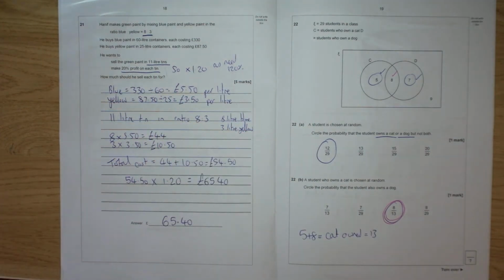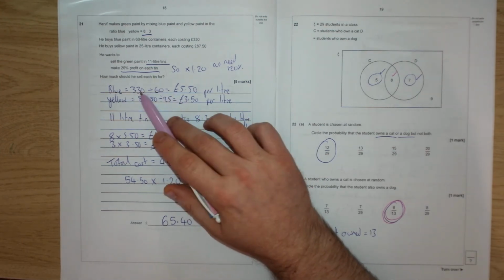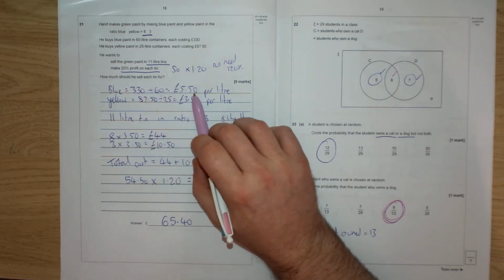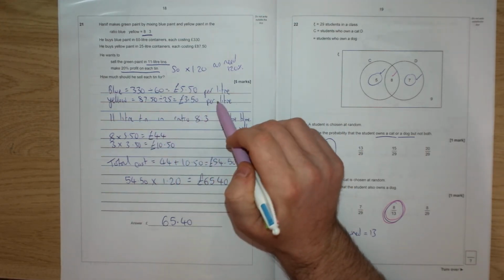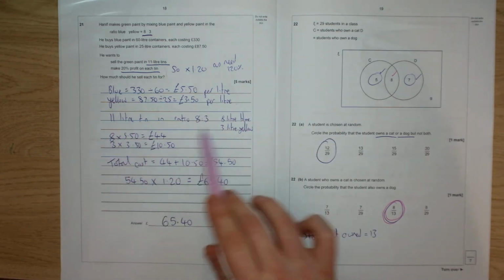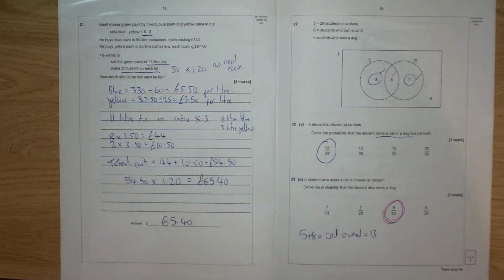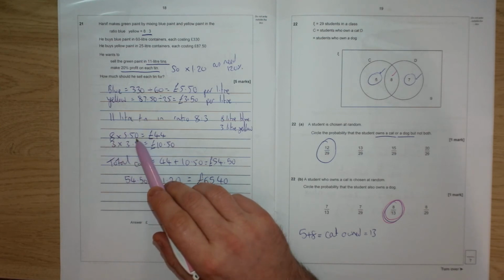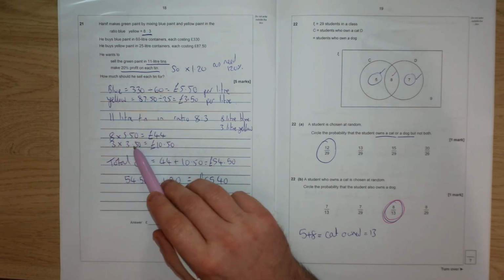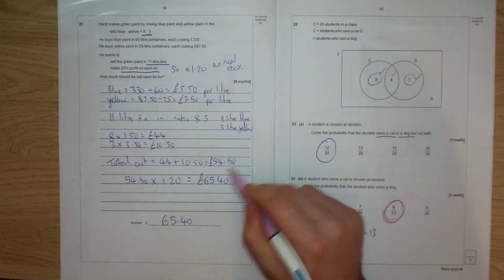So first of all, I'm going to work out the cost of blue paint per litre. So if it costs me 330 quid for 60 litres, divide 330 by 60, we get £5.50. Yellow is going to be £87.50 divided by 25, so that's £3.50 per litre. So 11 litre tin, as I said, the ratio already breaks down nicely. So 11 split into a ratio of 8 to 3 is 8 litres blue, 3 litres yellow. So to make one tin, we'd have to do 8 times £5.50, which is 44 quid. We'd have to do 3 times 3.50, which is 10.50. Add them together, we get £54.50. So that's how much it's going to cost him.